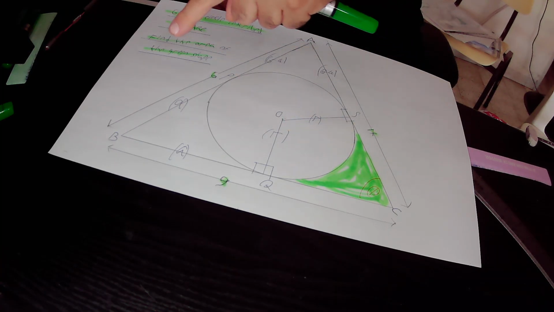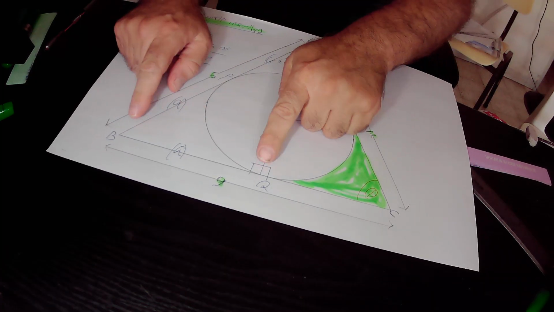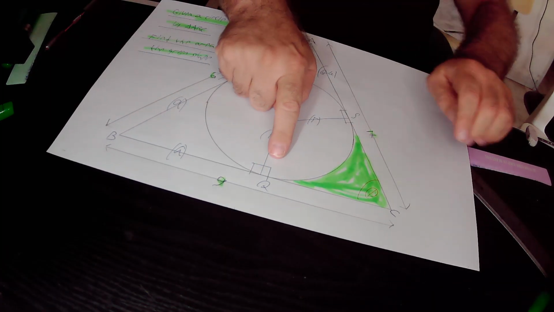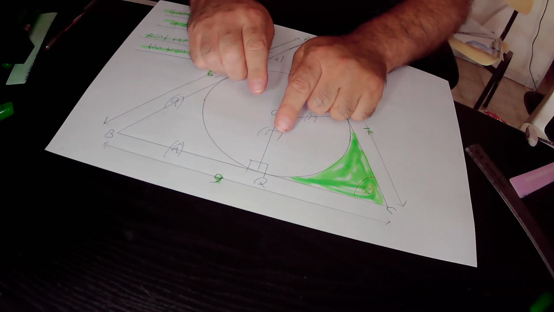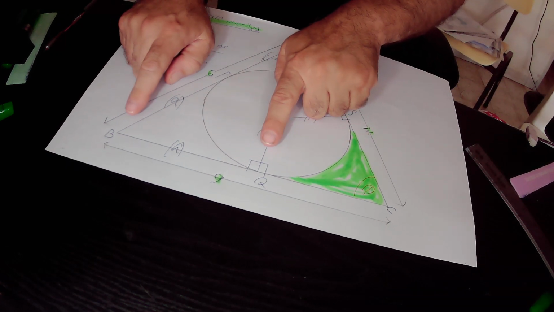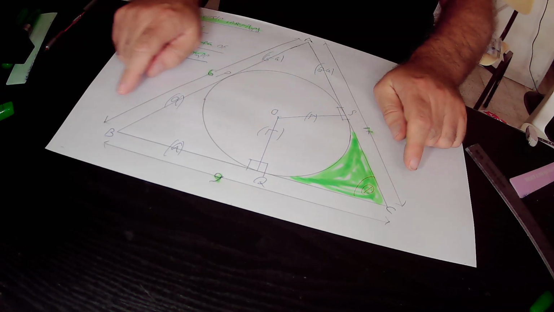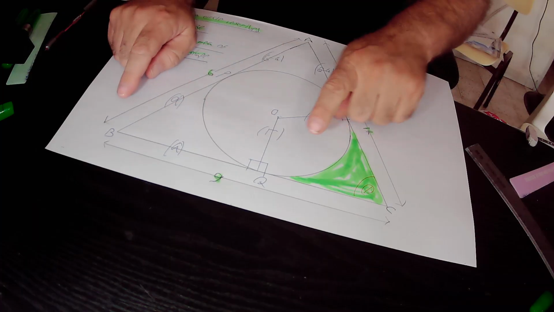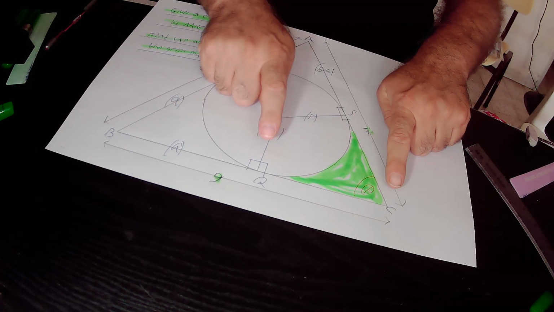BQC equals BC minus BQ. Again, BC minus BQ equals QC. So BC equals 9, BQ equals A, and therefore QC must be equal to 9 minus A units in its length.